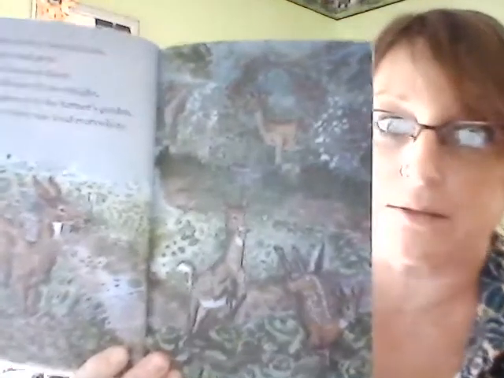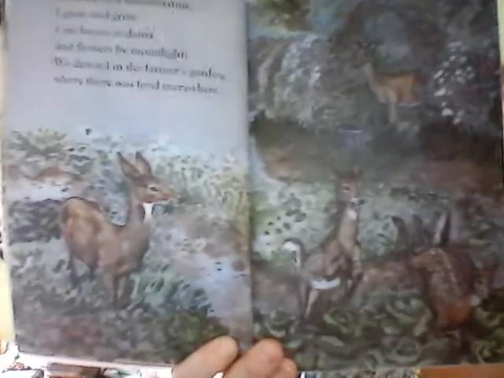Do you think the farmer was happy about that? I don't think so. Deer are beautiful animals.